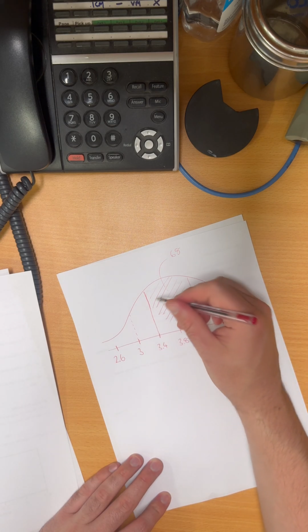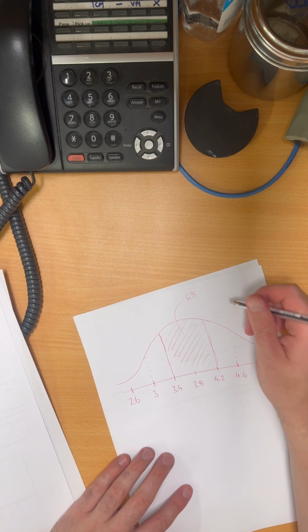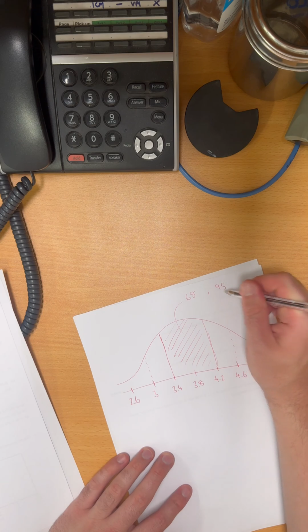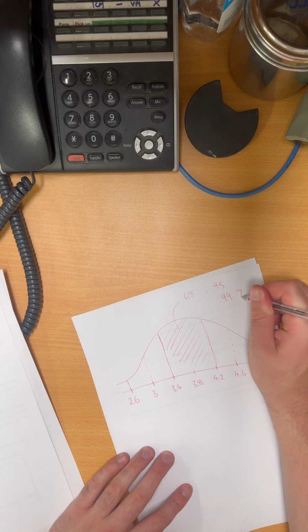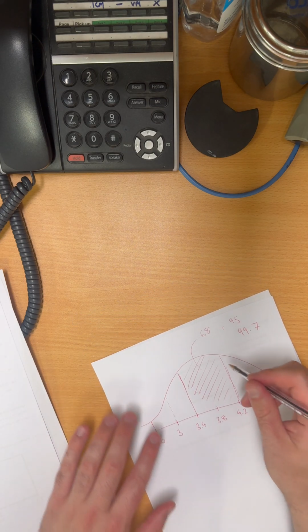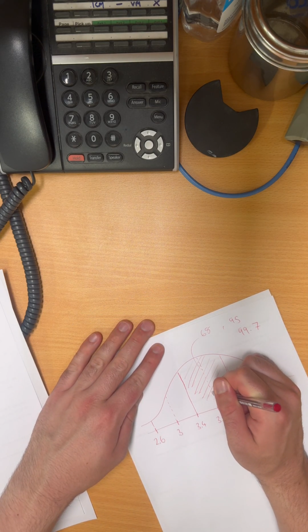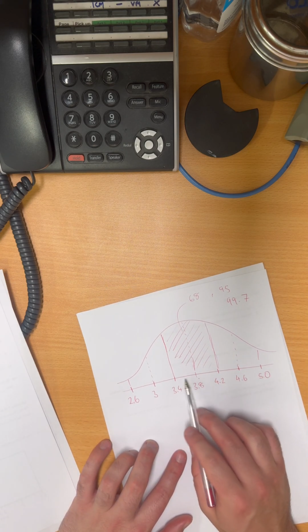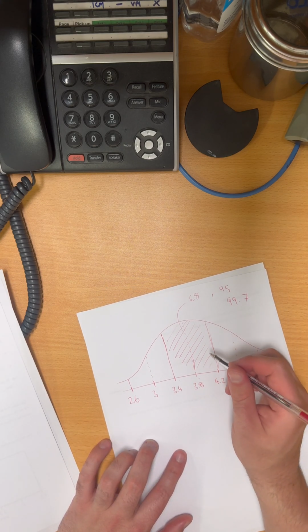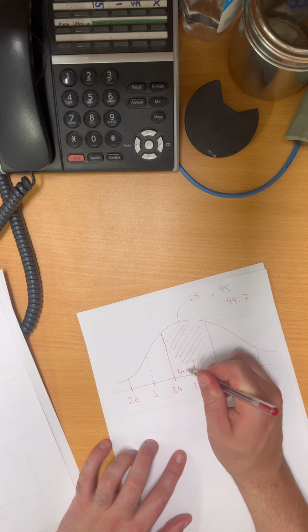In this bigger section, we have 95. In the biggest section, we have 99.7. So if we wanted to break this down, and this is what you'll have on your templates, in between 1 standard deviation of the mean on each side, if there's 68% altogether, each side must be 34.